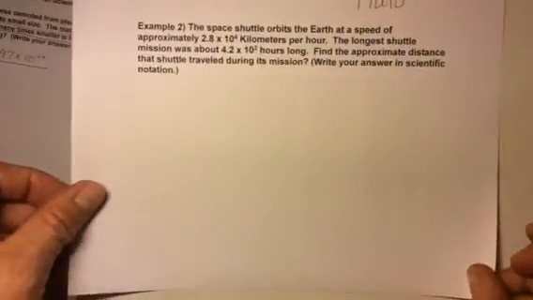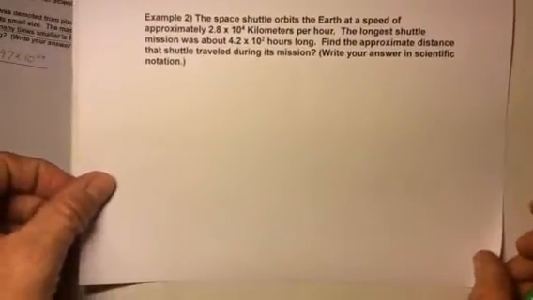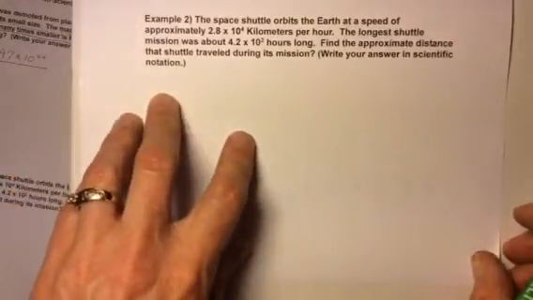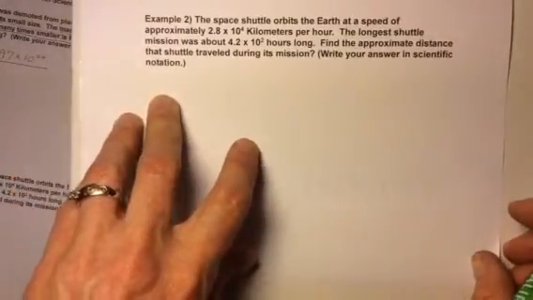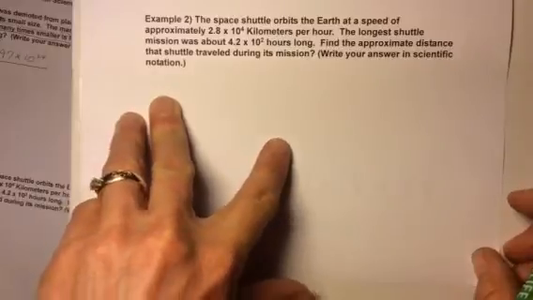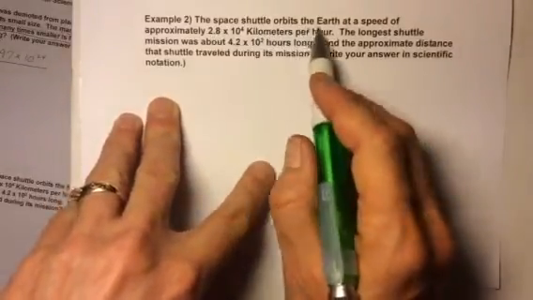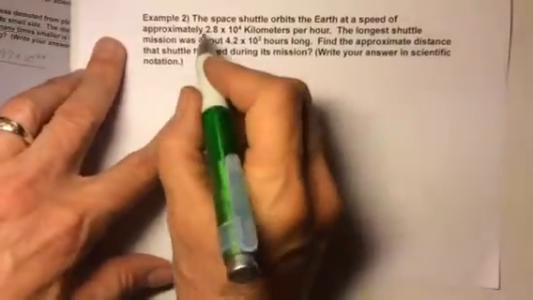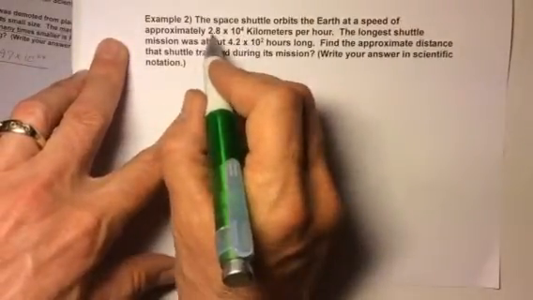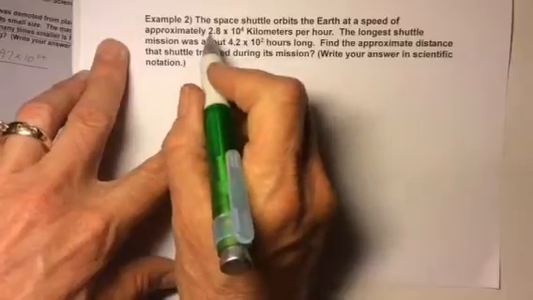Okay, so let's look at example number 2 now. If you'll pause the video and read it, and then we'll come back and underline important information, circle what we're trying to find. Alright, so the space shuttle orbits the Earth at a speed of approximately 2.8 times 10 to the 4th kilometers per hour.